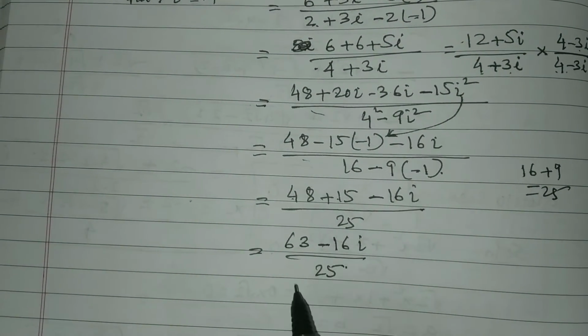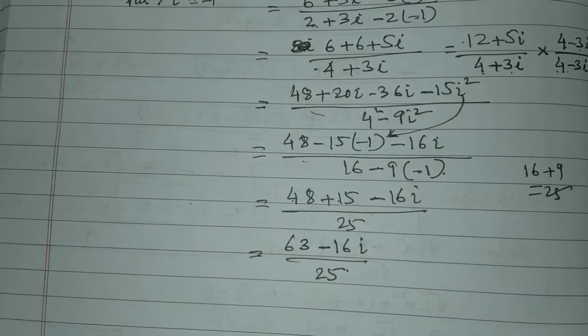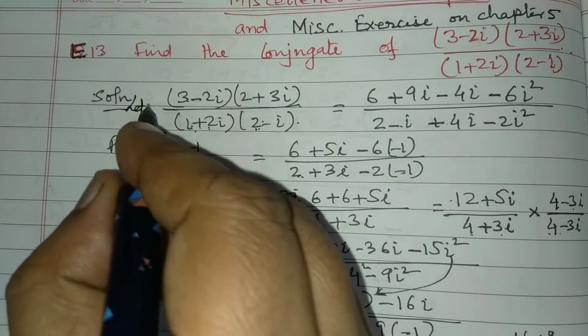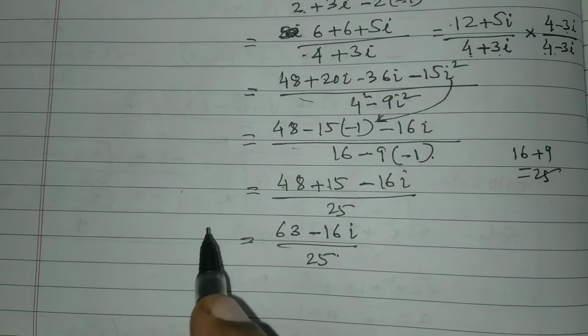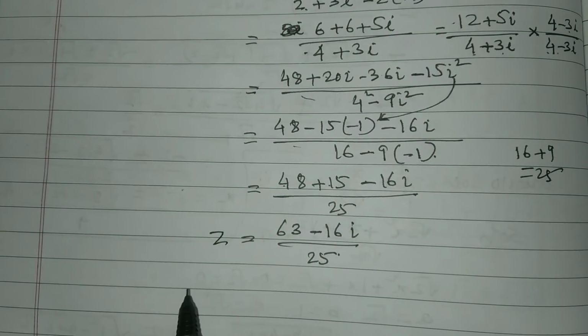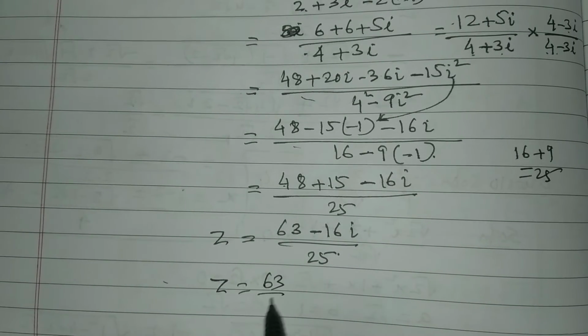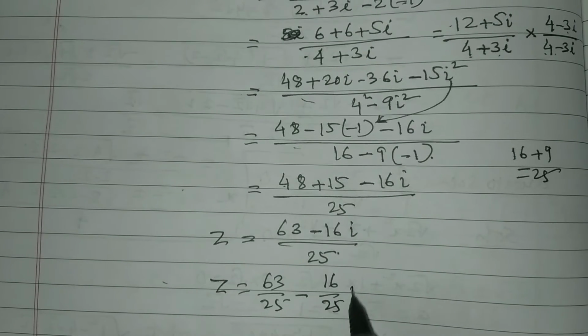Let us suppose this is z. So z is equal to 63 by 25 minus 16 by 25 i.